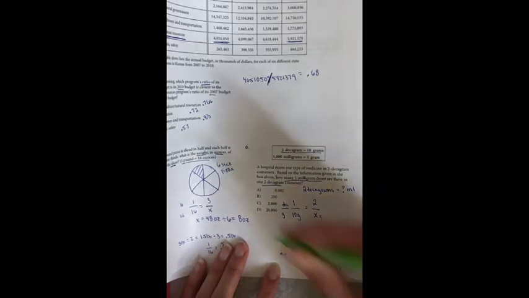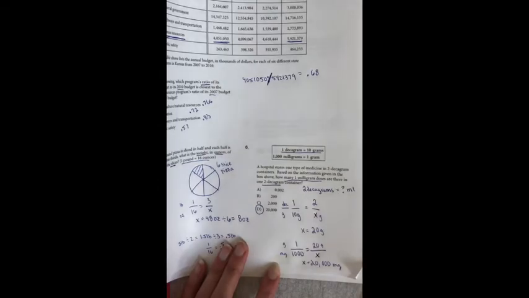So to milligrams, 1,000 milligrams. And I have 20 grams, and I want to figure out how many milligrams that is. Again, I cross multiply, so X is equal to 20,000. All right, next.